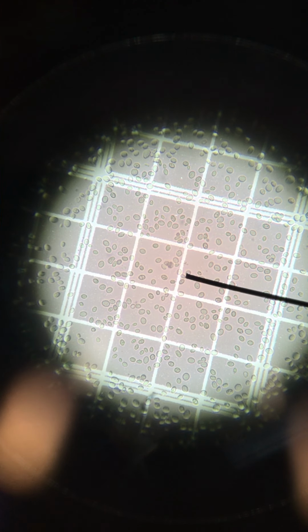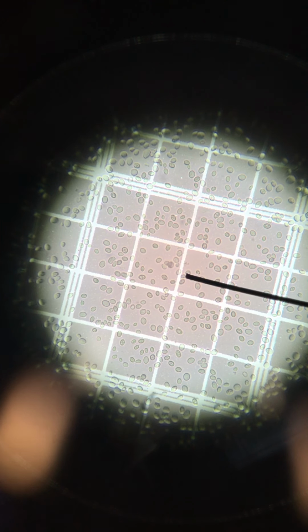Now, after you get those cell counts, there are ways of calculating what the overall cell density is, and you will see those instructions in your laboratory manual.